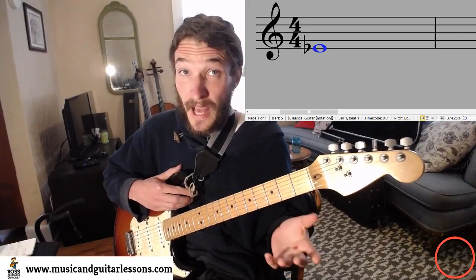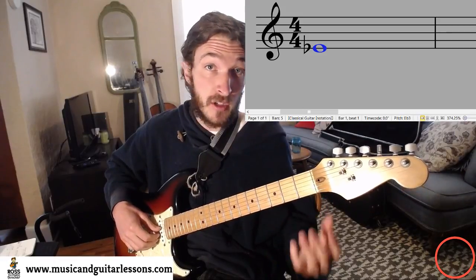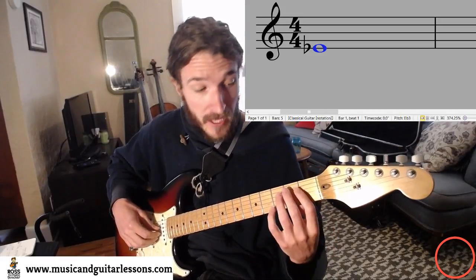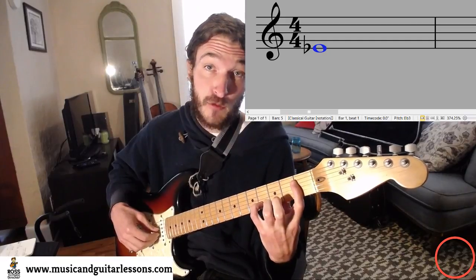This is an E flat. So E flat is going to start with shape 5. So if we have shape 5, that's 1st of the D and 4th of the B.